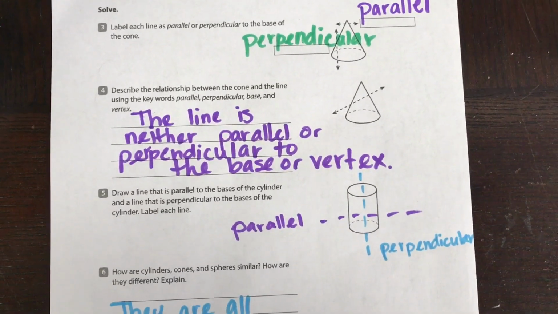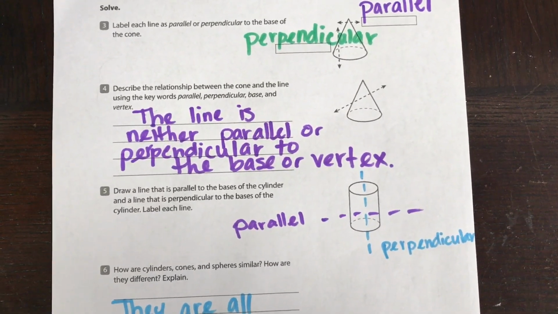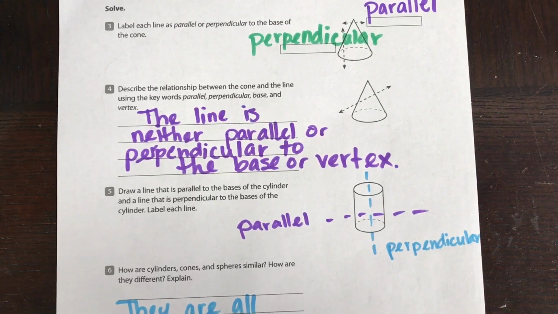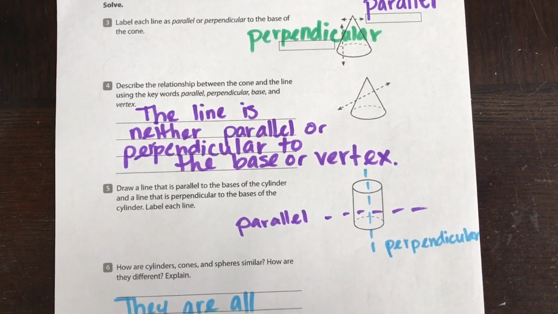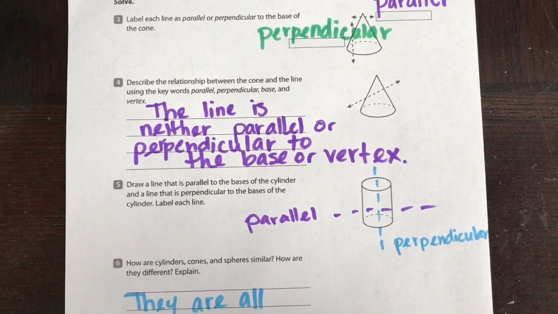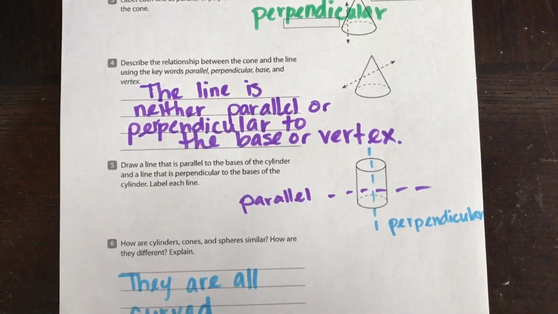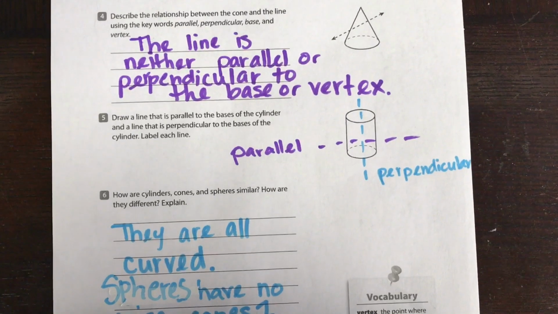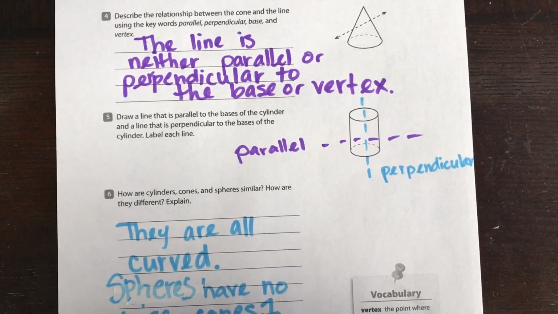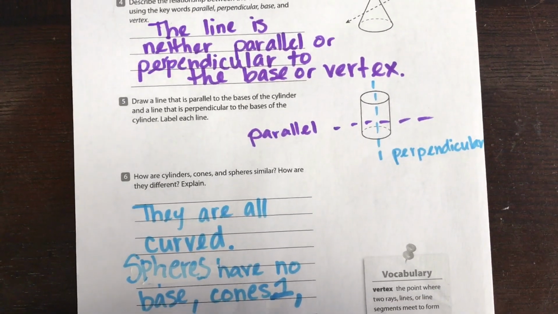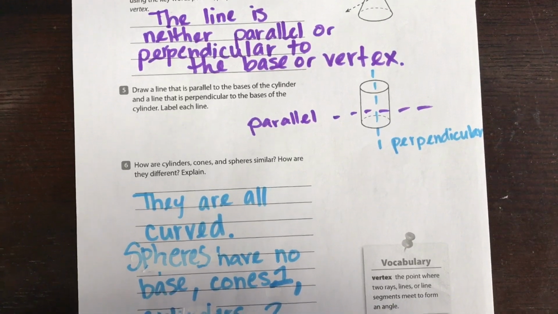Number 4 asks us to describe the relationship between the cone and the line that's given. I would like to say that's just a diagonal line, but they wanted us to use some other words. So I said the line is neither parallel nor perpendicular to the base or the vertex. Number 5 wants us to draw a line that's parallel and perpendicular and label them. So I went ahead and did that in different colors so you could clearly see it.